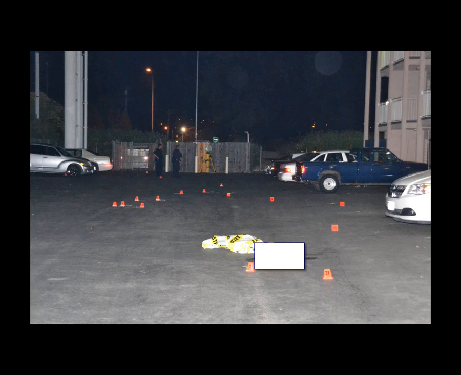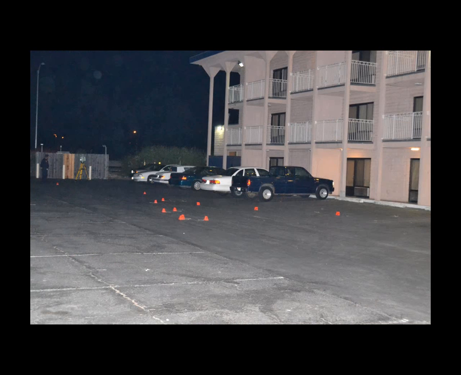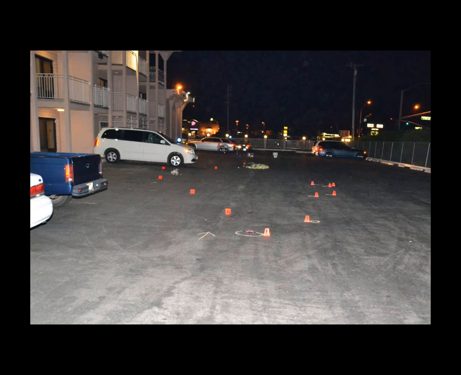For this example, I'm going to show you some photographs of a homicide scene that took place in a motel parking lot. This is a nighttime scene in which we had very limited lighting. Most of the lighting you see here is from the flash on the camera. You can see the evidence markers in place, the body, vehicles, the fence, and the motel structure itself.